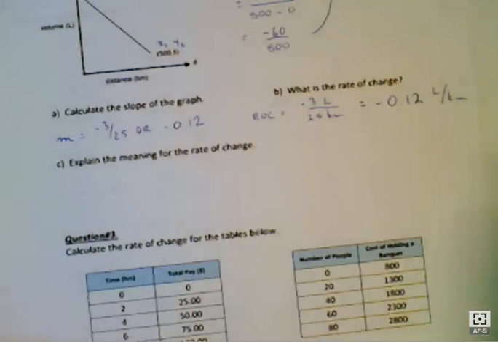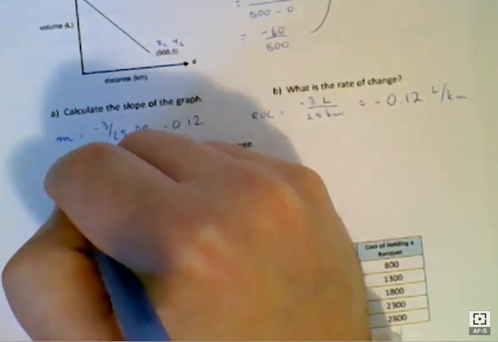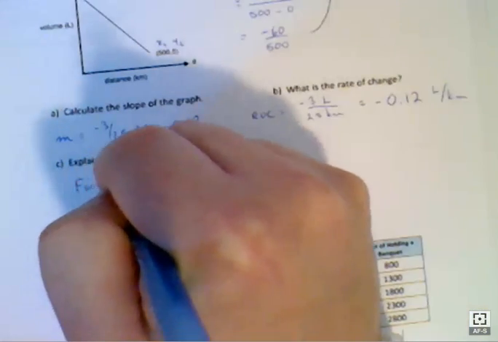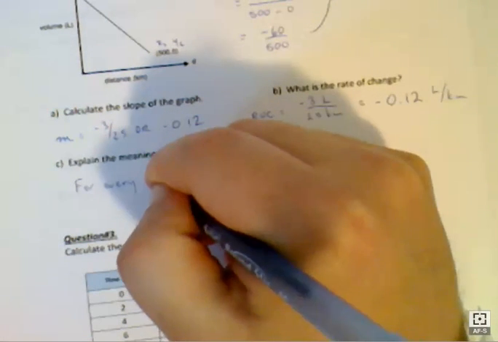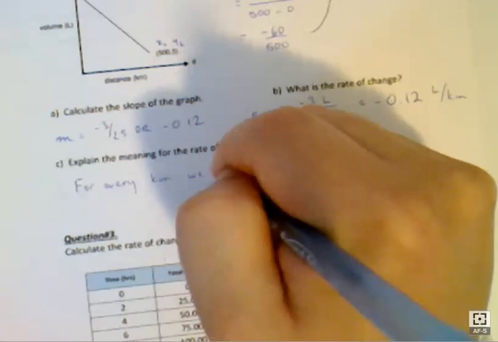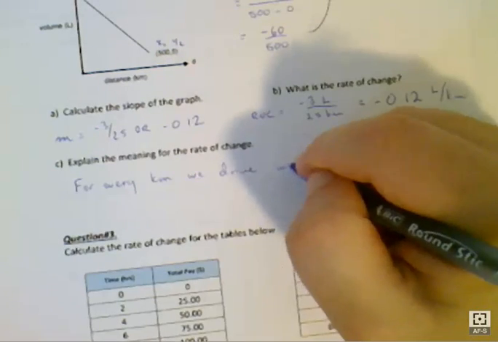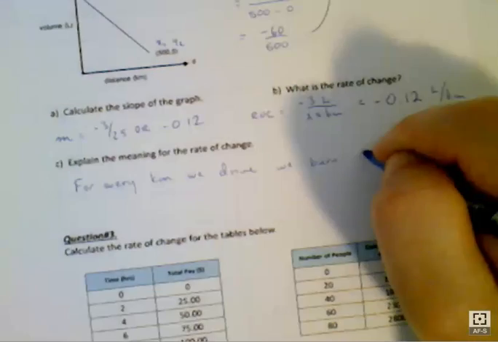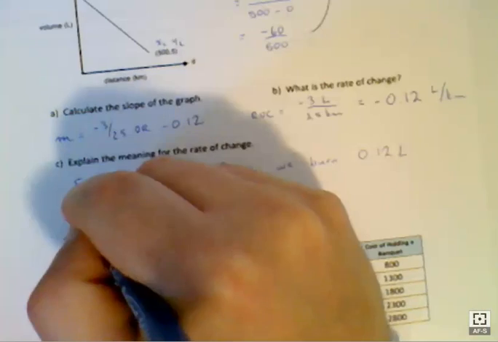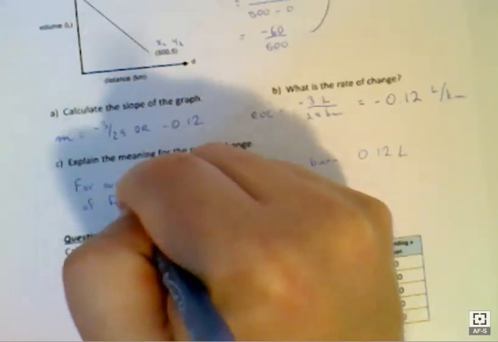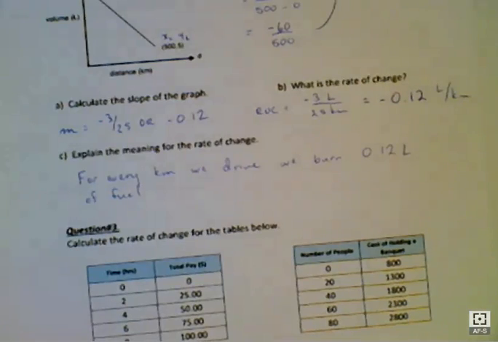So in this scenario, for every kilometer we drive, we burn 0.12 liters of fuel. If you had said for every 25 kilometers you drive, you burn 3 liters of fuel, that means the exact same thing. They're equivalent.